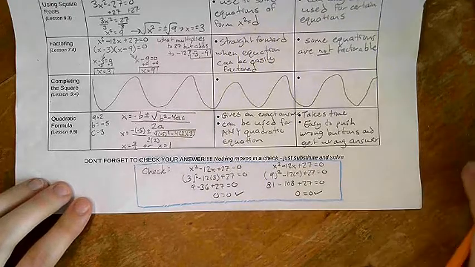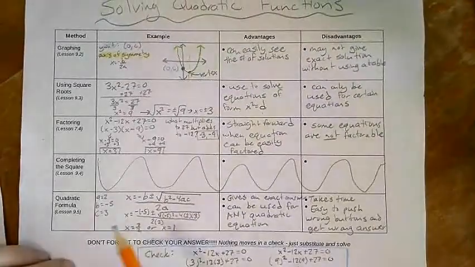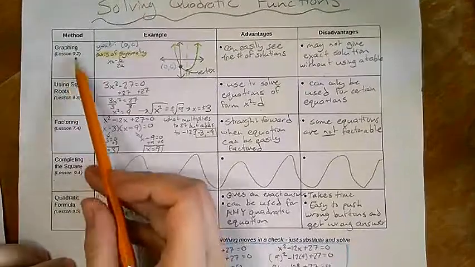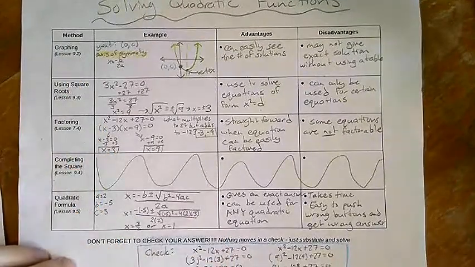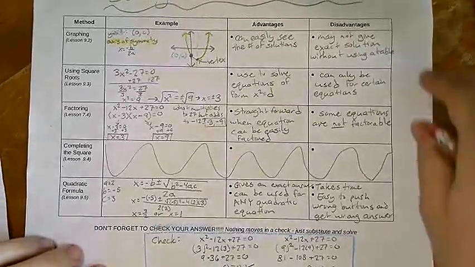On the assessment, you're going to be asked to use all 4 of the ways we have learned: graphing, using square roots, factoring, and quadratic formula. All right, you're going to be asked to do all 4.